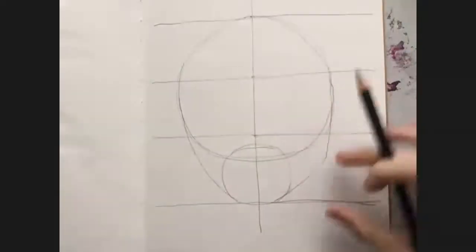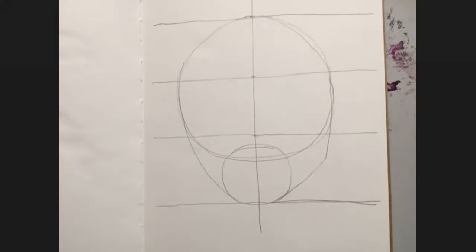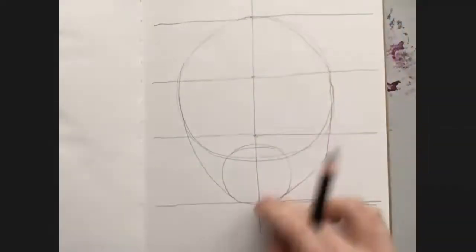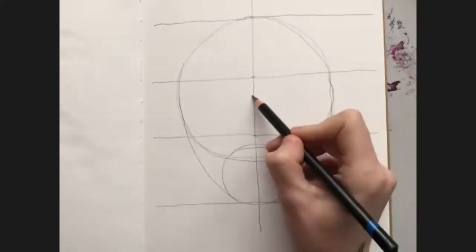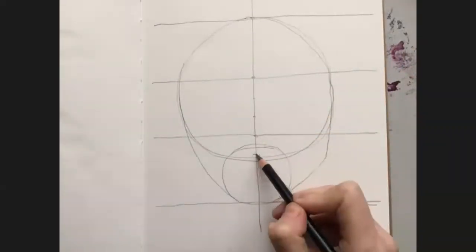So once we're done, are we done with the 3 sections? Yeah? Did we manage? Okay. Once we are done with the 3 sections, on the second one and the third one, we're gonna divide in 3 again.